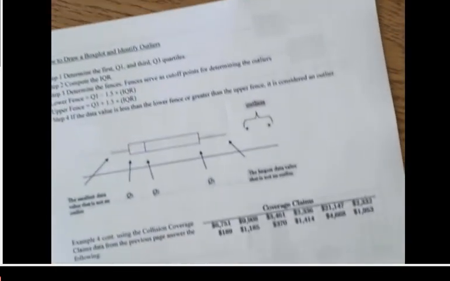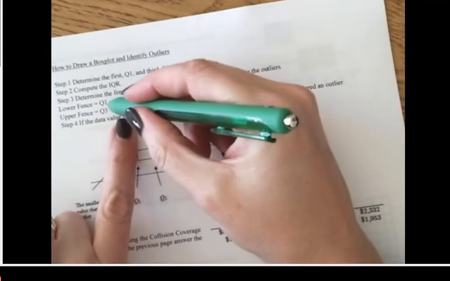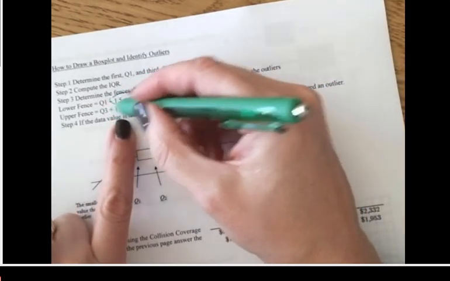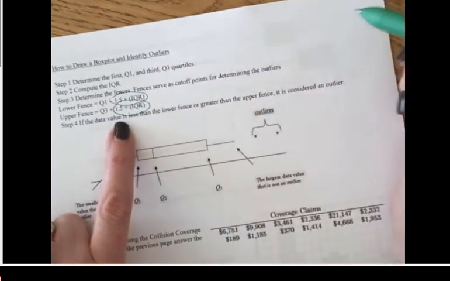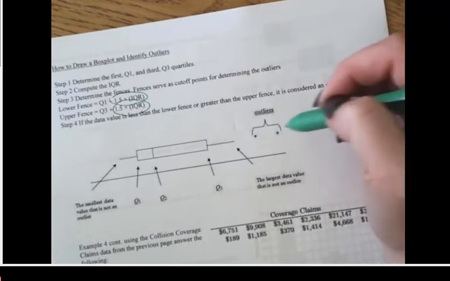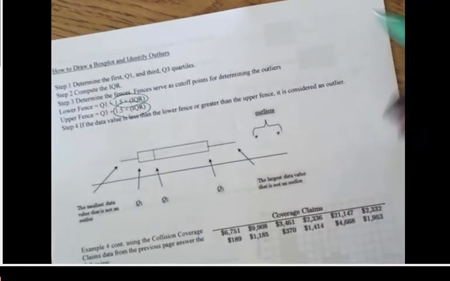So here's how you do a box plot. Here are your step-by-step instructions. Determine the first and third quartiles, okay? Compute the IQR. Determine the fences. The fences serve as the cutoff points for determining outliers. For the lower fence, you take Q1 and subtract 1.5 IQRs. For the upper fence, you take Q3 and add 1.5 IQRs. Step 4, if the data value is less than the lower fence or greater than the upper fence, it's considered an outlier.